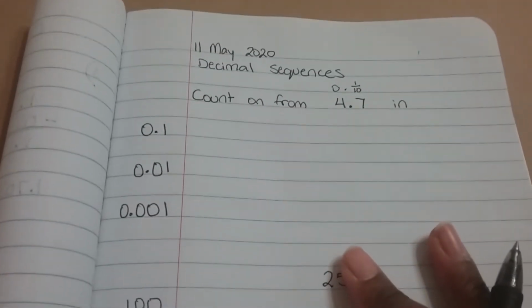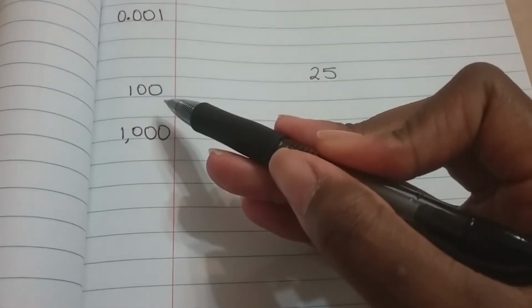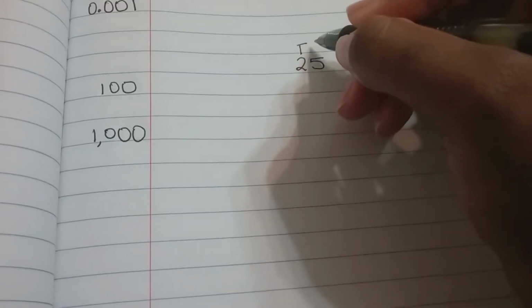So let's look at it this way first. Let's look at a different number, and then we might realize that it's not as tricky as it seems. What if I told you instead to count on from the number 25 in steps of 100? That doesn't seem so hard, does it? The number 25 has a tens place and a ones place. But I'm asking you to add hundreds.